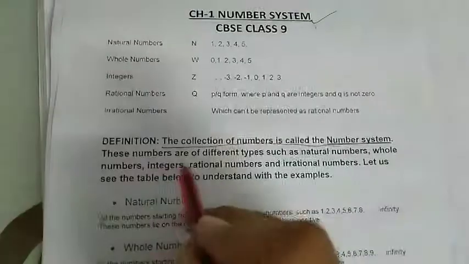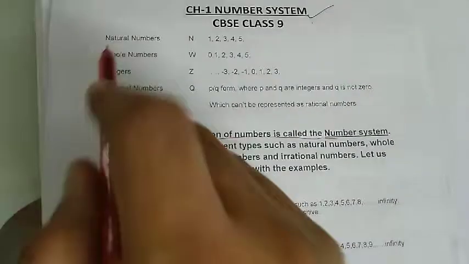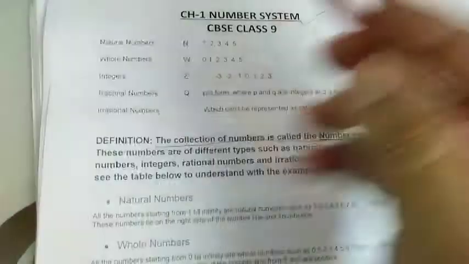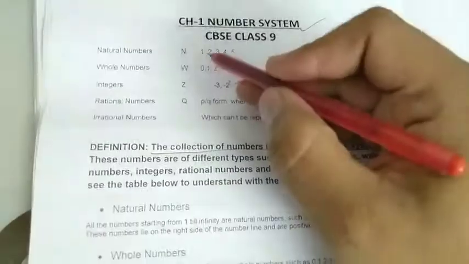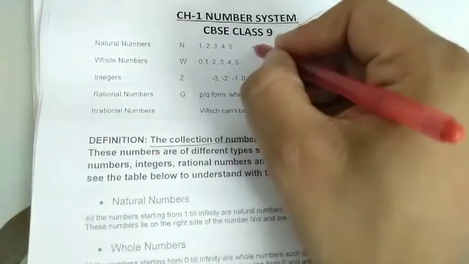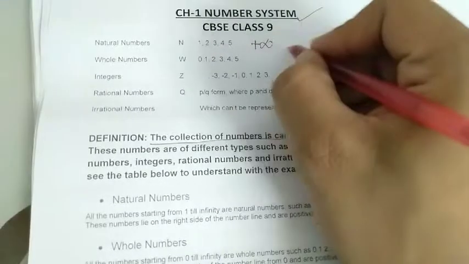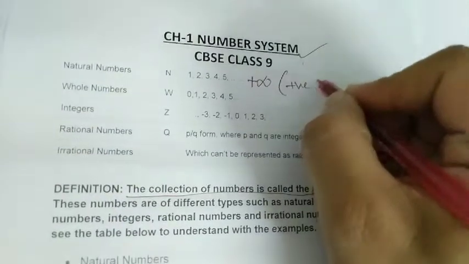It will have different types of numbers, such as natural numbers. So what are natural numbers, students? Natural numbers are those numbers which start from 1 and go till positive infinity.